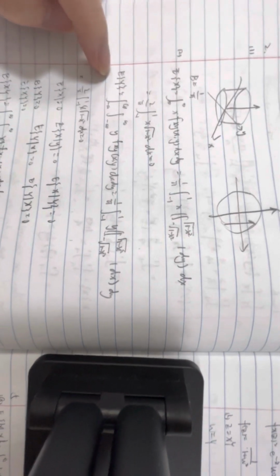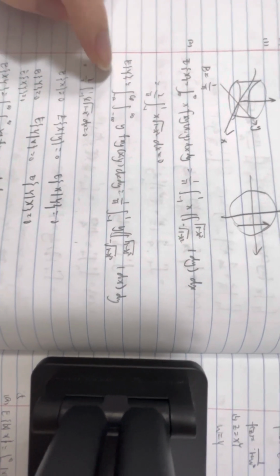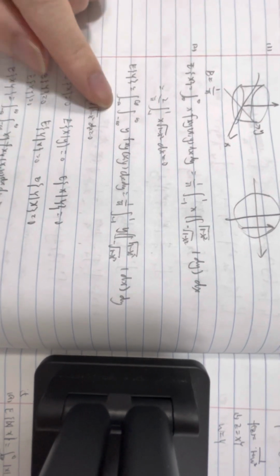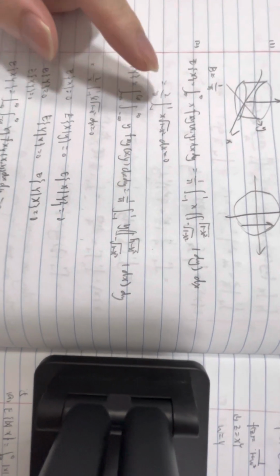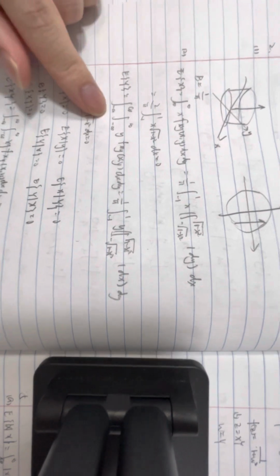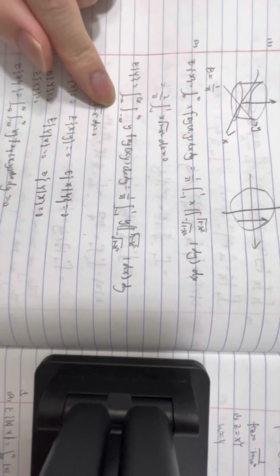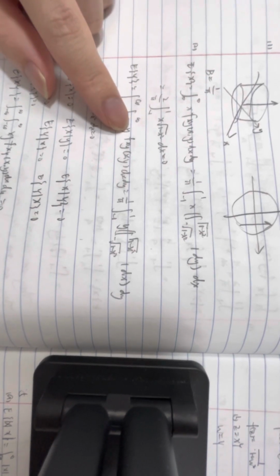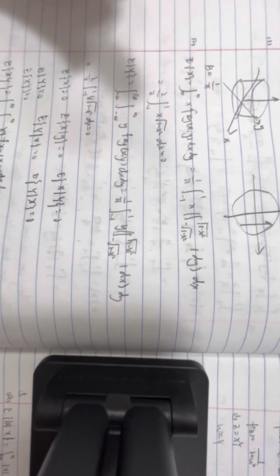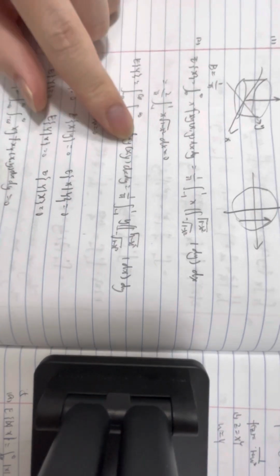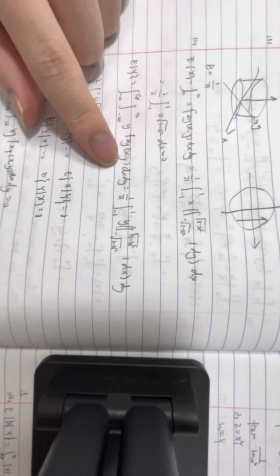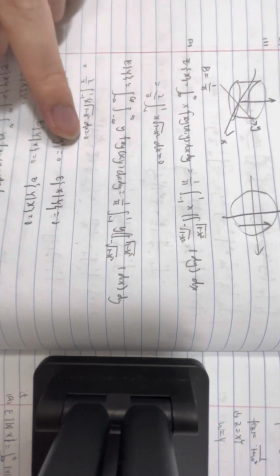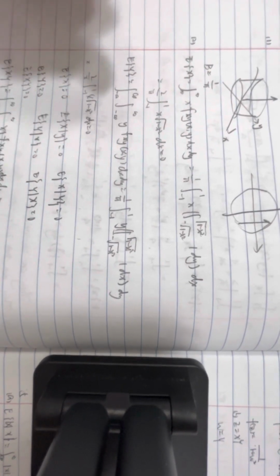And then we calculate E[Y], which is the integral from negative infinity to infinity of the integral from negative infinity to infinity of y times f(x,y) dx dy. So the answer is 0.